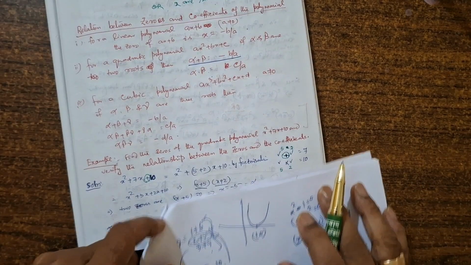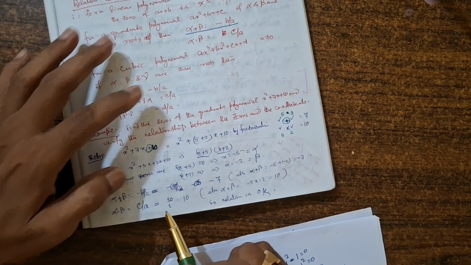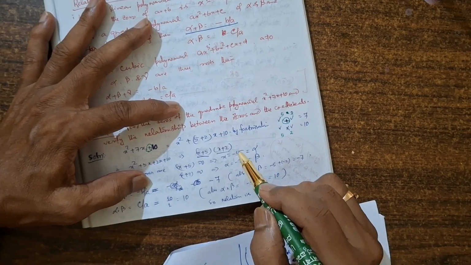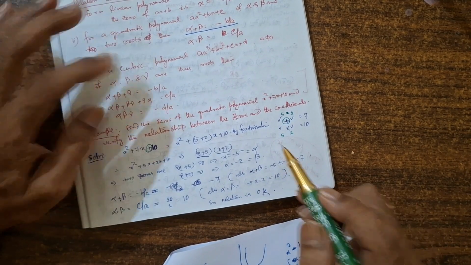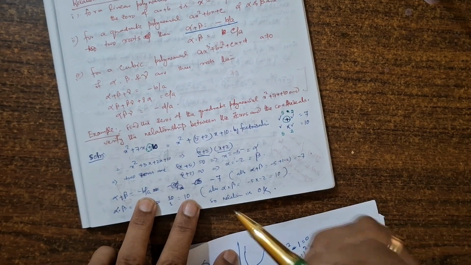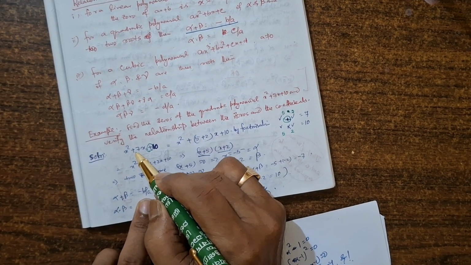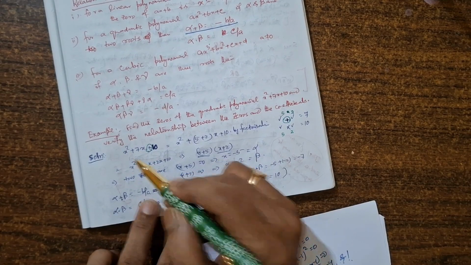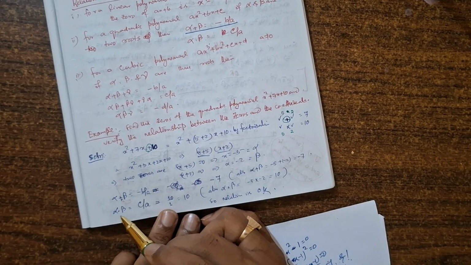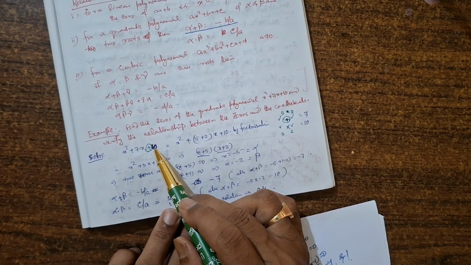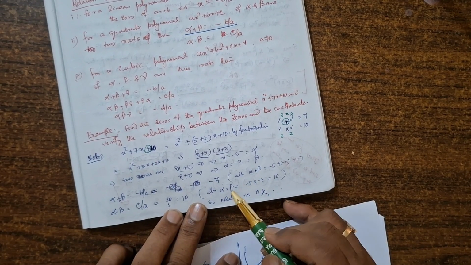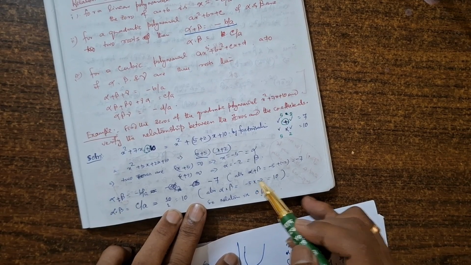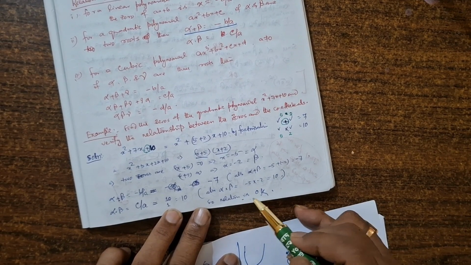Now verify. Alpha plus beta is equal to minus 5 minus 2, which is minus 7. That is equal to minus b by a. What is b? b is 7, minus 7, and a is 1. Okay. What is alpha beta? c by a. c is 10, a is 1, 10 by 1 is 10. Also in this way, minus 2 into minus 5 is 10. So the relation is okay.